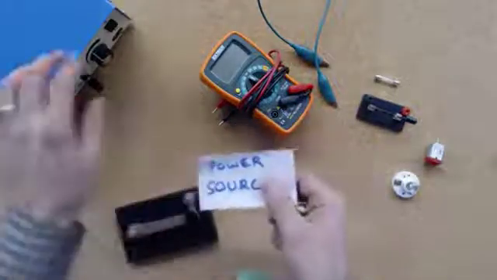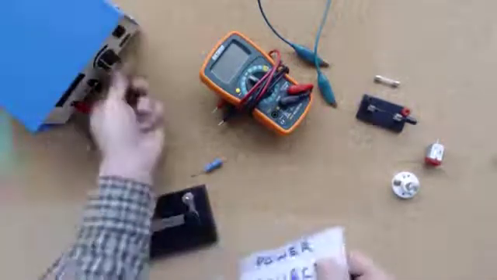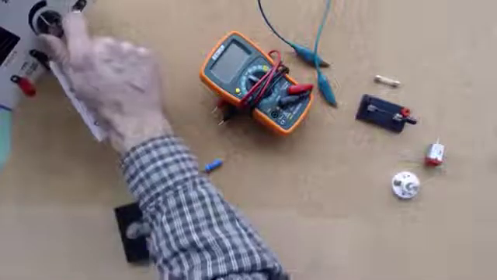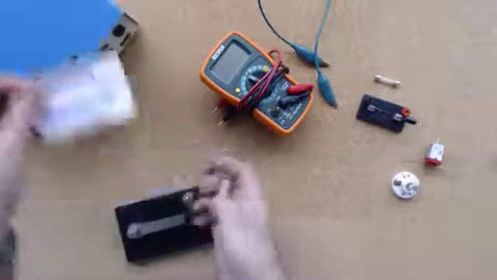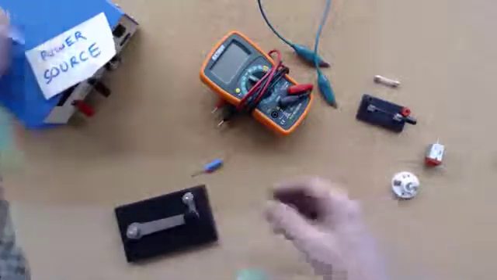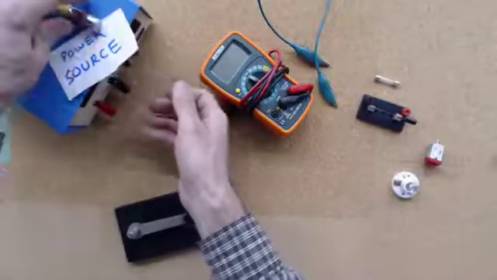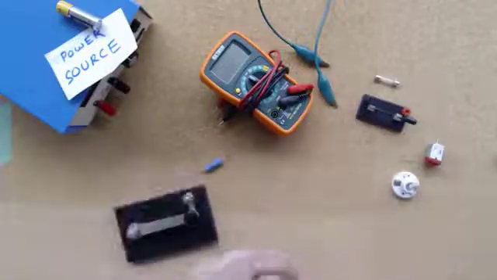Now in the lab, you've also used this guy. This is essentially the same thing as a battery. It just lets me adjust how much voltage I want to provide to the circuit, okay? So I'm gonna put these over here, and hopefully you can see that. There's my power source. Two power sources. Another type of power source would be a wall outlet, right? Where you plug in to the wall.